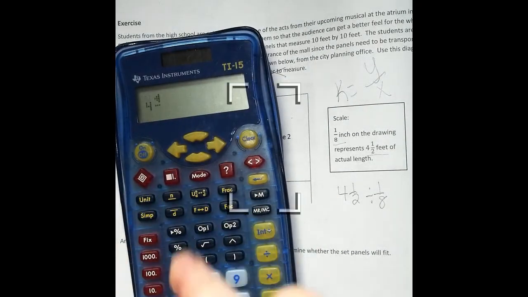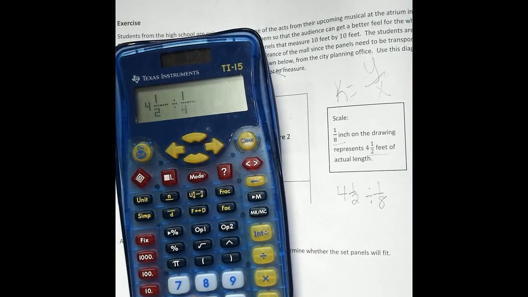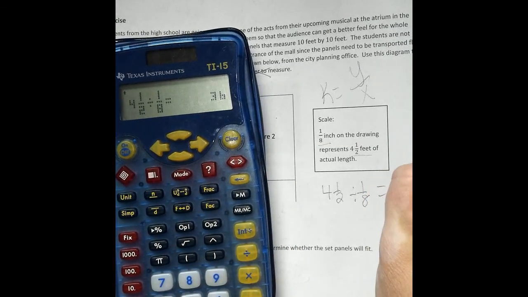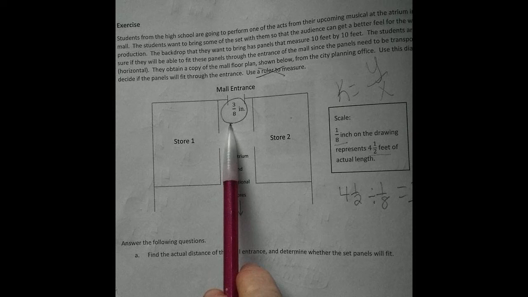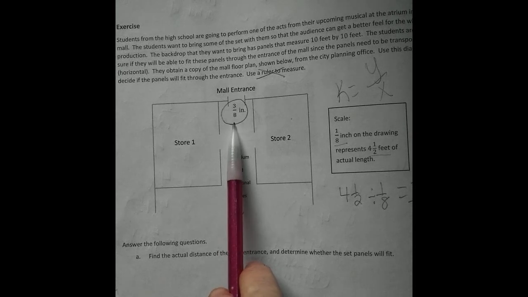So 4 1/2 divided by 1/8. We get 36. 36, I'm going to put over 1 just so that we can explain it. So 36 feet in real life is equal to 1 inch on our drawing. However, on our drawing, we don't have a whole inch. We have a fractional part of an inch. So in order to figure out how many feet that is, we would multiply the 3/8 times this scale.